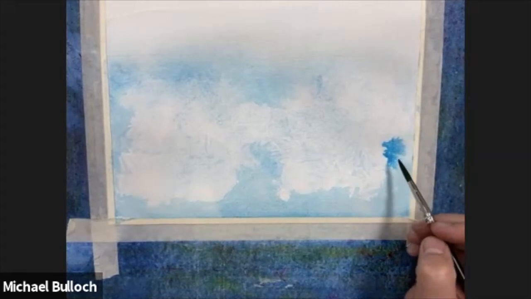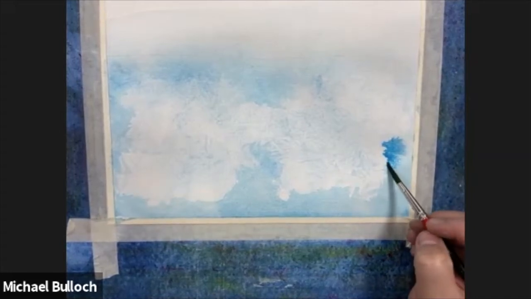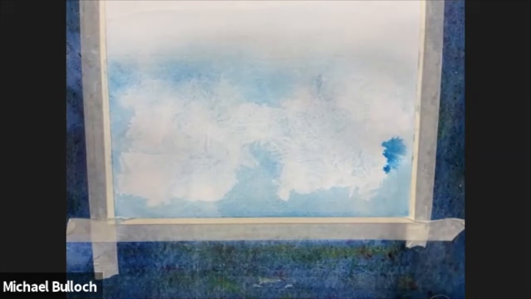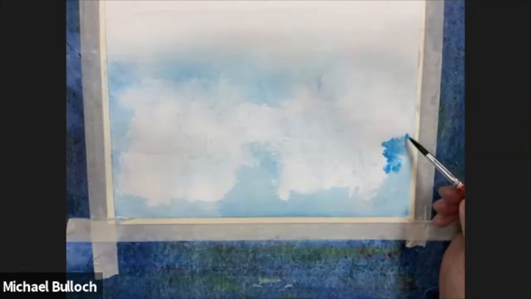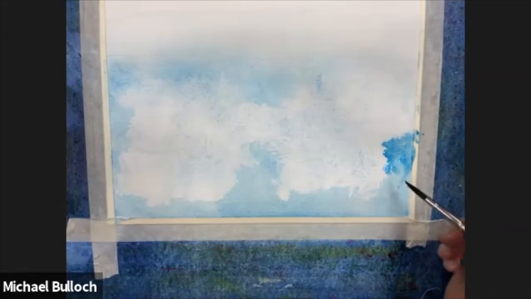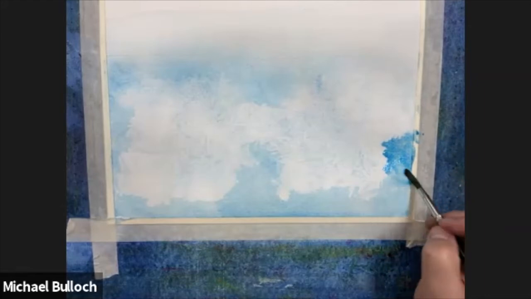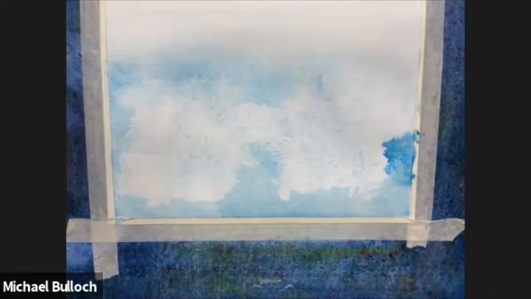You've picked up enough moisture out of that to where, for the most part, you can get a pretty sharp edge. Now I'm just going to do a little bit of this because I don't want to outline the whole cloud.